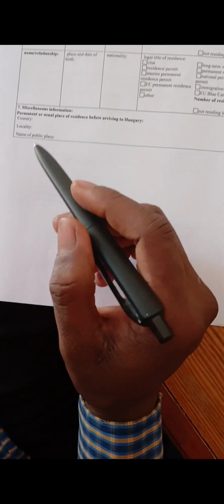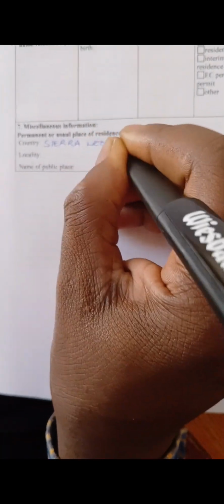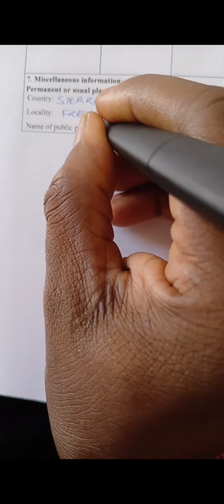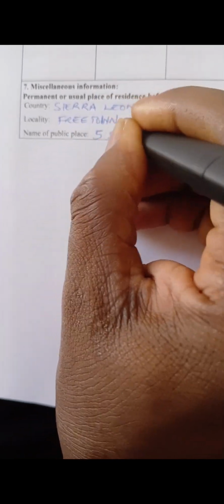So this is the last part, the miscellaneous. Now, permanent or usual place of residence before arriving in Hungary. So you are now in Sierra Leone. Before leaving Sierra Leone for Hungary, where were you staying? So the country is Sierra Leone. The locality, of course, is Freetown. Name of public place, just write your home address. Let's say 5 Short Street.